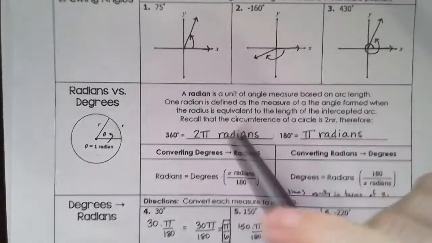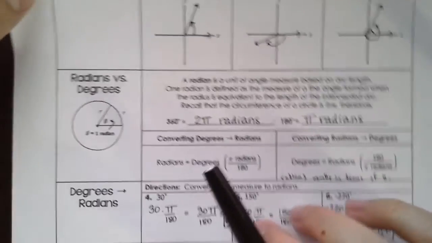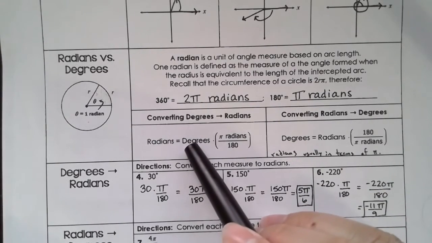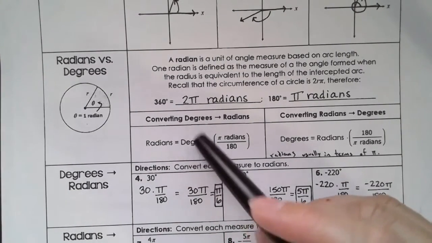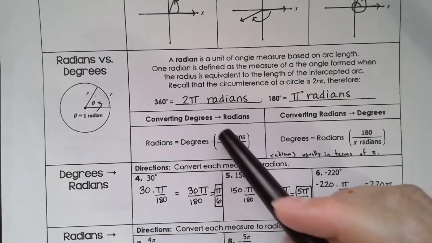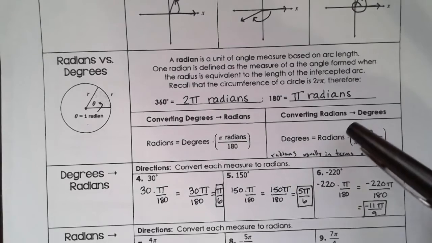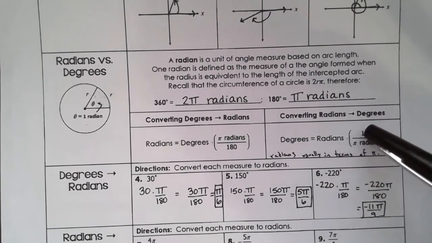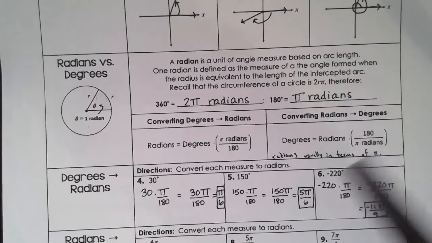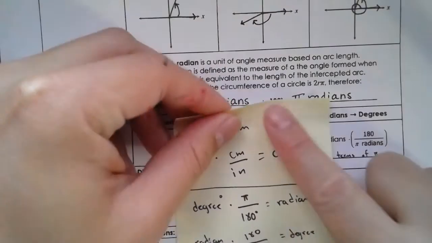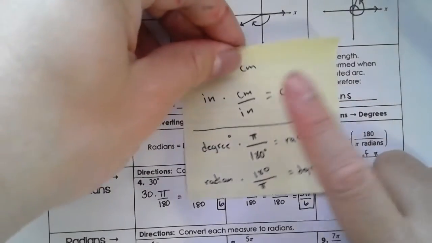To convert from degrees to radians, here's my formula. I have my given degree measure, and you're going to multiply by pi over 180. If you're given radians and trying to go to degrees, you're going to multiply by 180 over pi. How do you know what's what? If you recall from your science class or past math classes, you should have covered a concept that had to do with unit conversion.